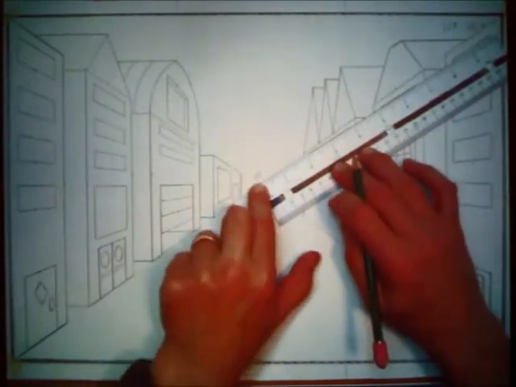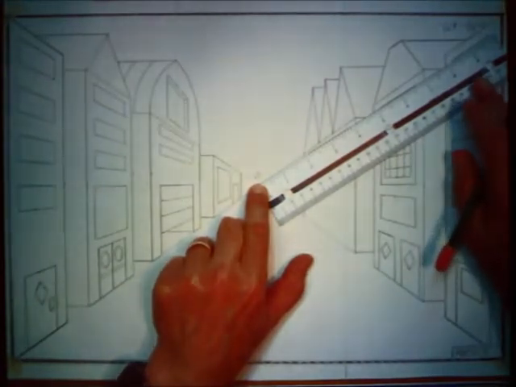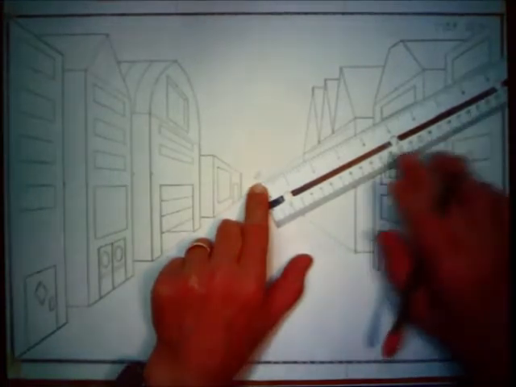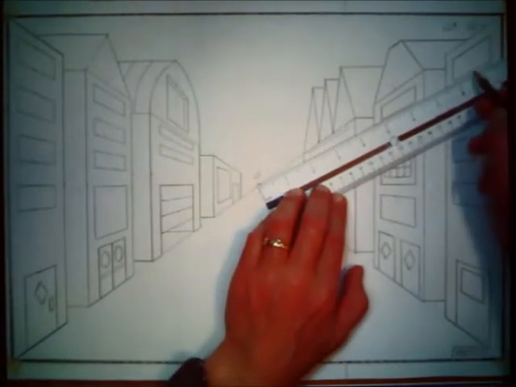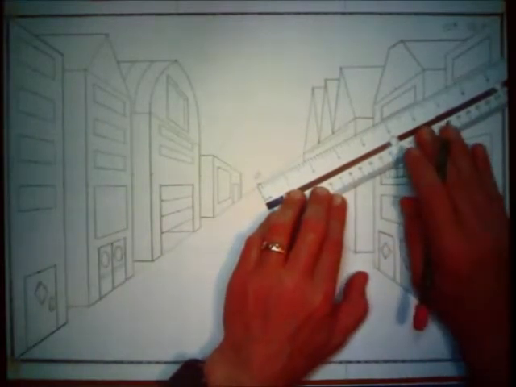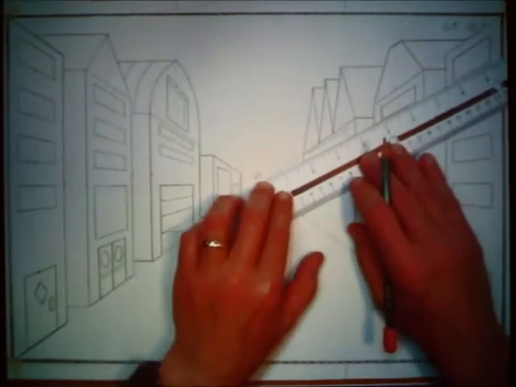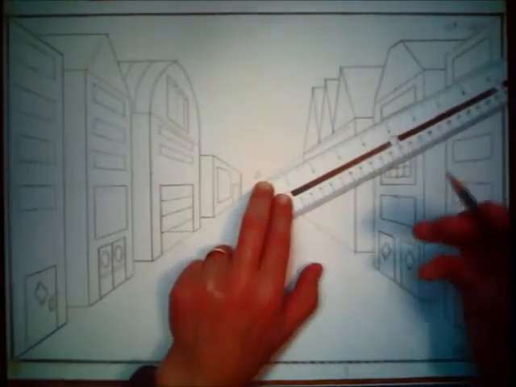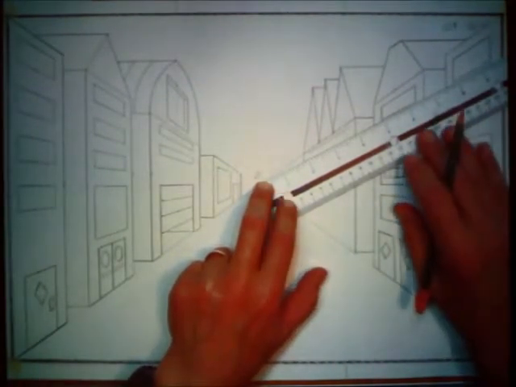I'm going to hold the ruler down on the vanishing point, rotate it downwards till we find the bottom of these windows. As you can see, they pretty much line up. So I've tried to make this understandable to people who may not have done it before, simply by giving you landmarks and then increasing the complexity of the piece of artwork each time we go along.